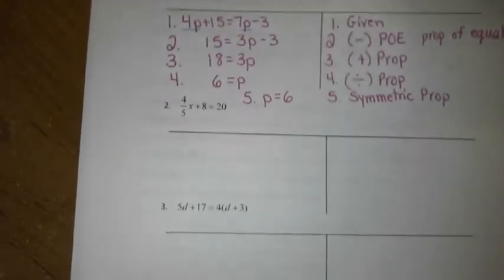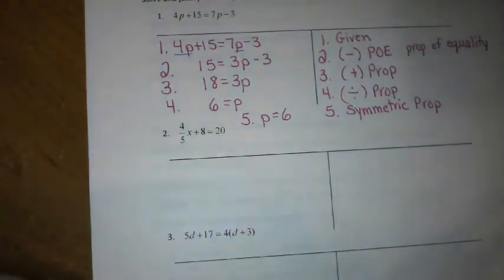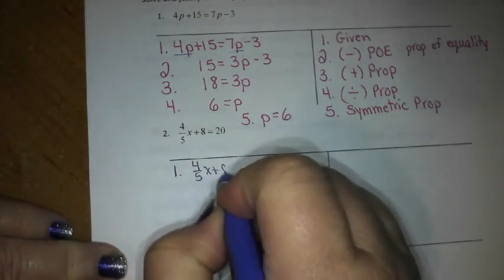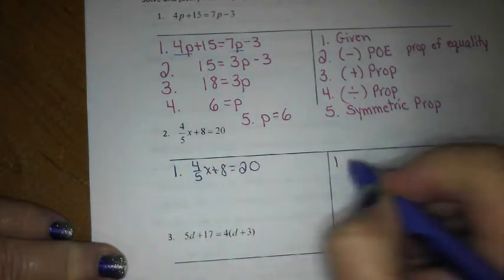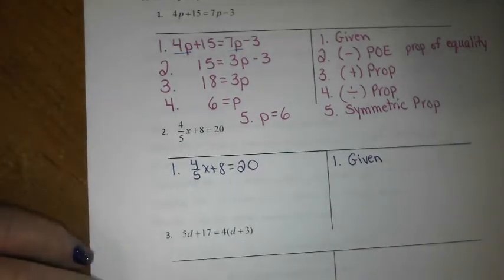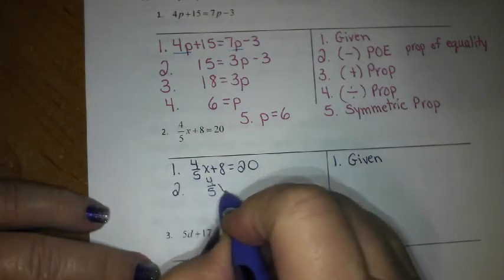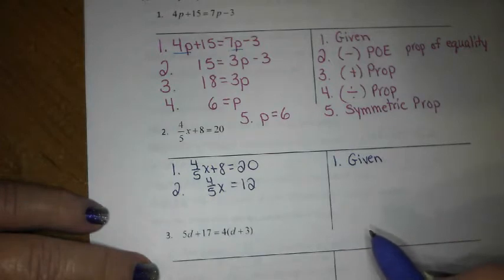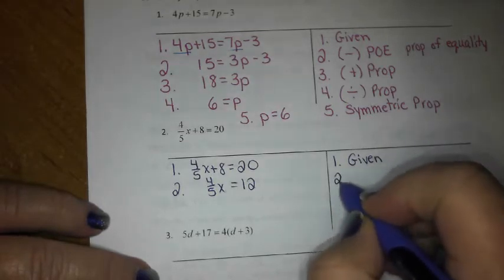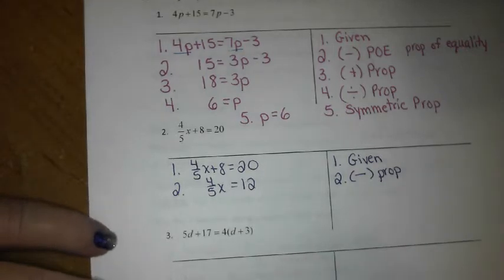Let's do number 2. Number 2 says 4/5 x plus 8 equals 20. So we're going to start with step 1. Write the given. You don't have to put the given in step 1, but it's just a great place to put it. And that's one part of the proof you will always get right because you just write the given. Okay, so I'm going to say 4/5 x equals 12. And then you're going to think about, what did I do to both sides? I subtracted 8. So we're going to call that the subtraction property. I just abbreviated it with a symbol.